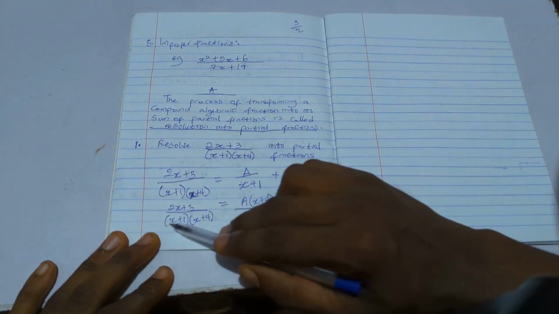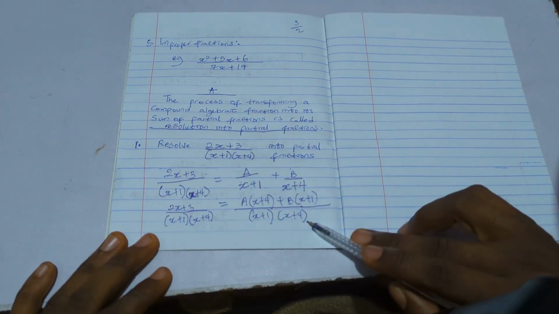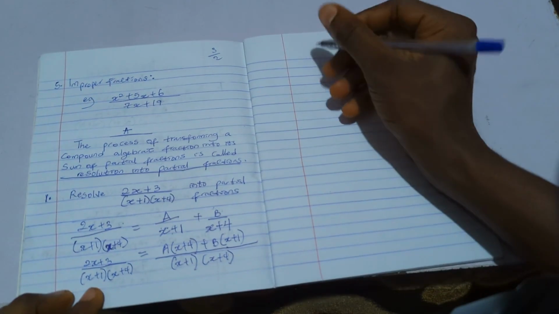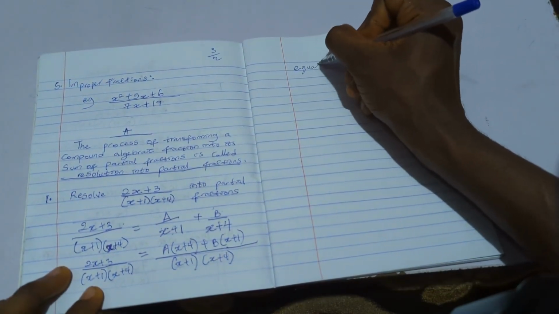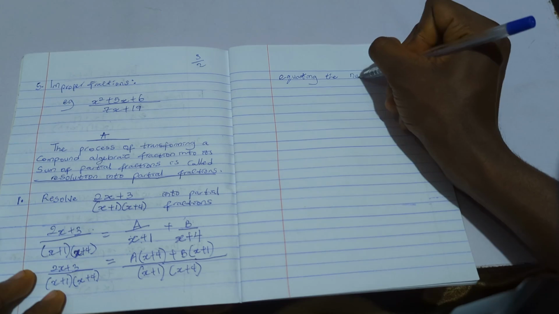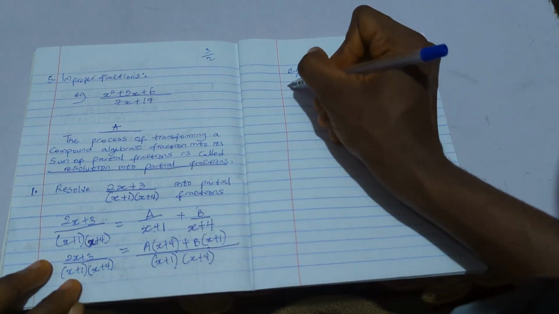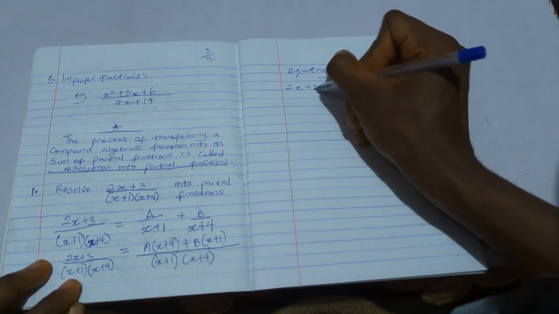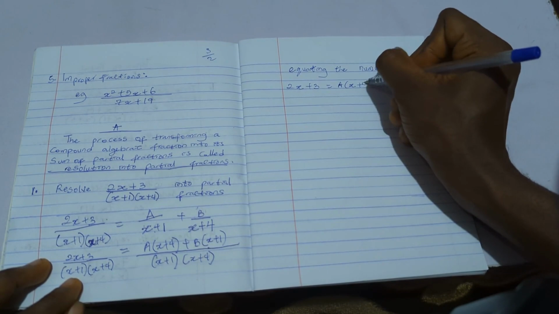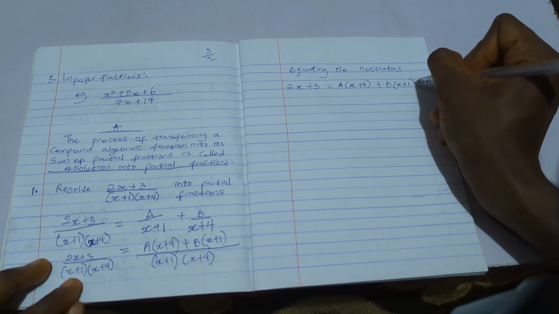And now, since the entire denominators are equal and alike, identical to each other, we can leave them aside. It's not going to help us or solve anything. We can just work with the numerators. We can say equating the numerators. I'm going to have what? 2x + 3 equals, on the right we have A(x + 4) plus B(x + 1).